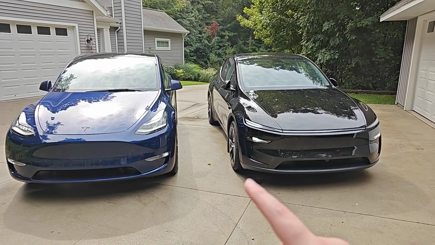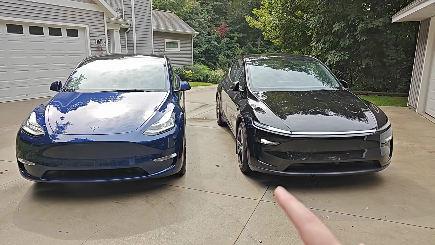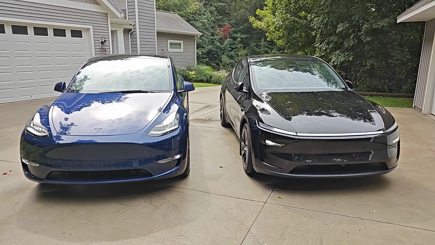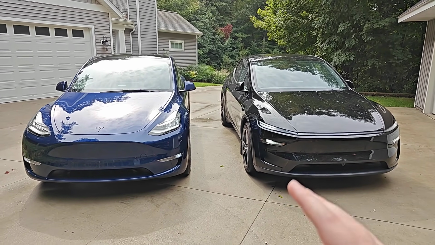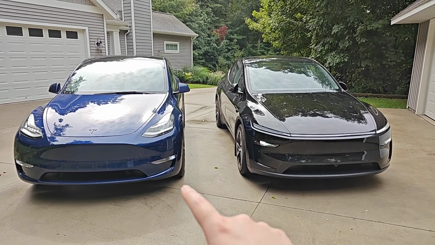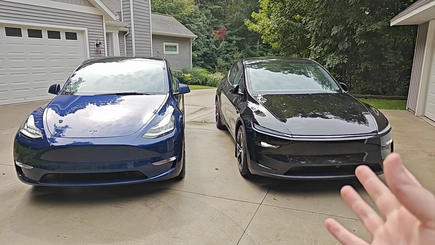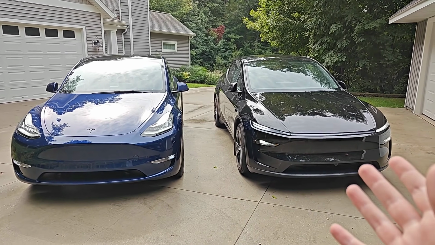Hey guys, in this video I want to do a little bit of a tutorial talking about the fog lights on Tesla vehicles and how you can tell if you have them or not and if they're turned on or not. The reason I wanted to make this video is sometimes I see Teslas driving in the other direction and I see that they have their fog lights on, even if it's in the middle of the day and it's a sunny day, and I'm like, that person probably doesn't know that they have their fog lights on.